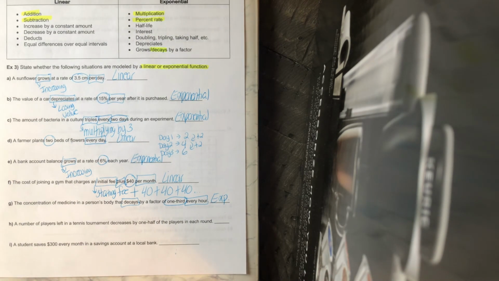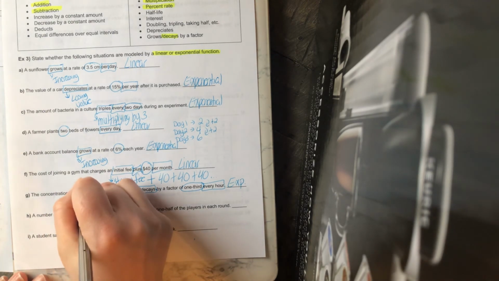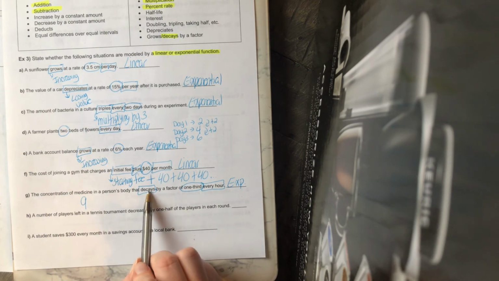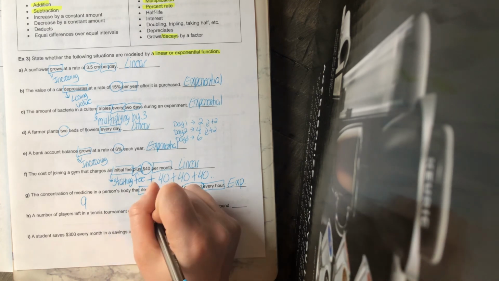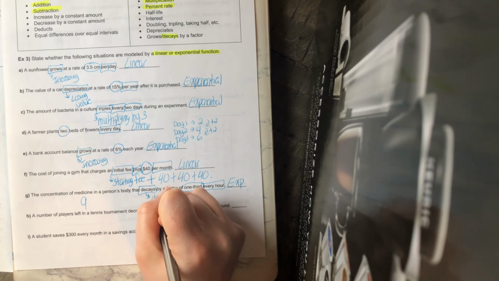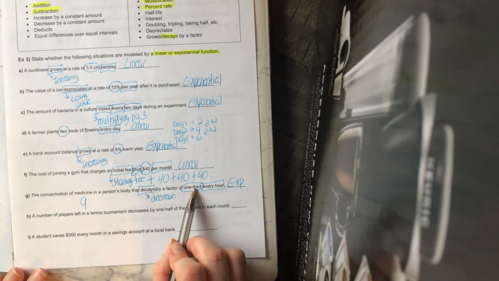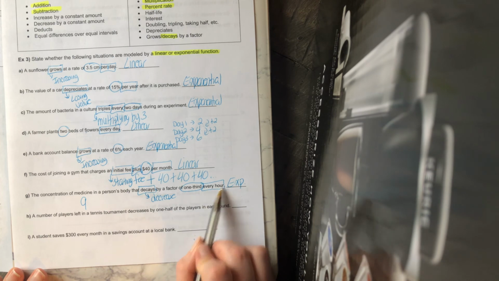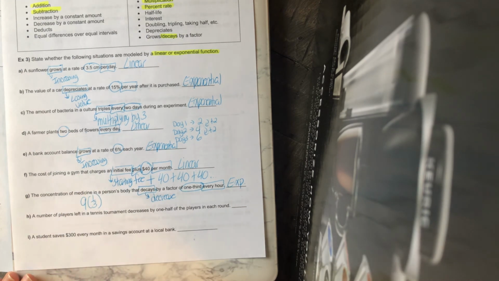So if it's decaying by 1/3, I'm going to even give you an example. So if I had, let's say, the number 9, and it was decaying 1/3, decaying means to go down. It means like to decrease. So if I'm decreasing 1/3 every hour, that means I want to multiply by 1/3.